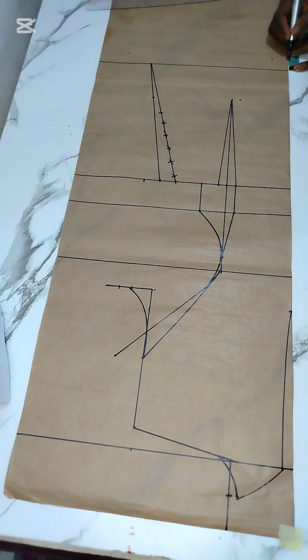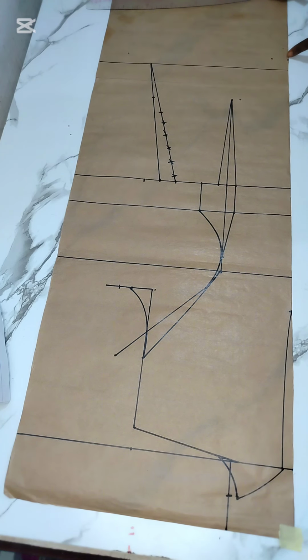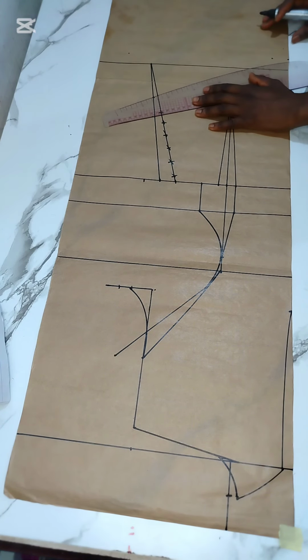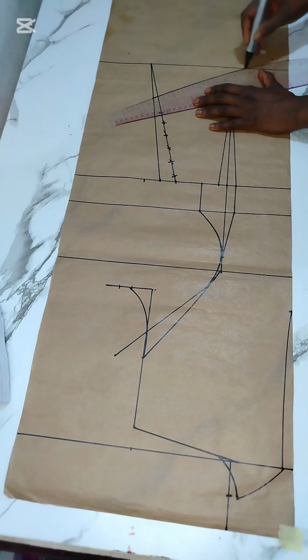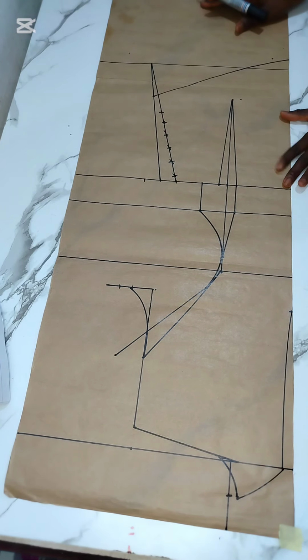I didn't do this for the back. This is because I want the curve in the front to be more pronounced. So I came down by 1 inch from that hip line. So I'll now connect it to meet that 7 inch mark, like this. So this will make the front part curvier than the back.